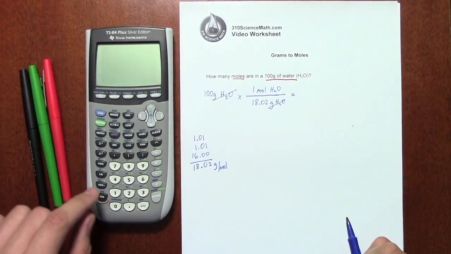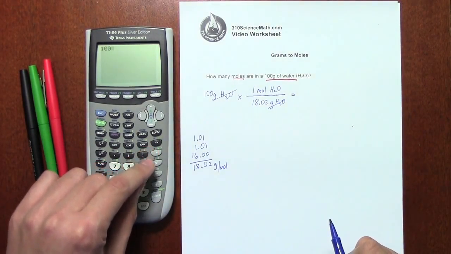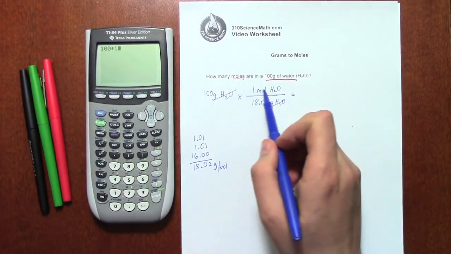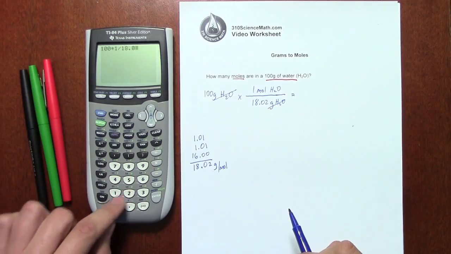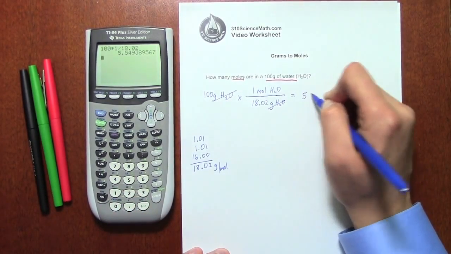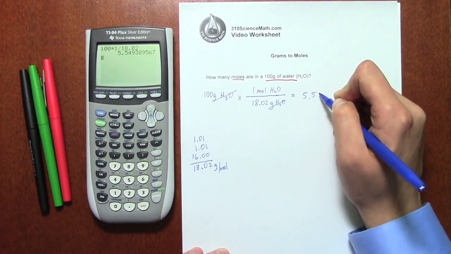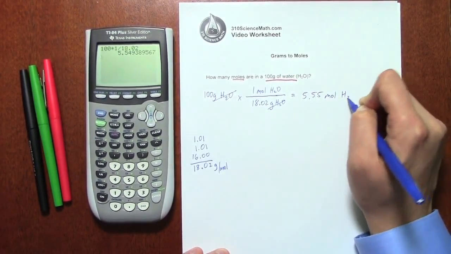So we're going to need to use the calculator to figure out the rest of this. So I'm going to type in 100 times 1, right? You're going to multiply the tops and then divide the bottom, which is 18.02. And that makes my final answer 5.55 moles of H2O.